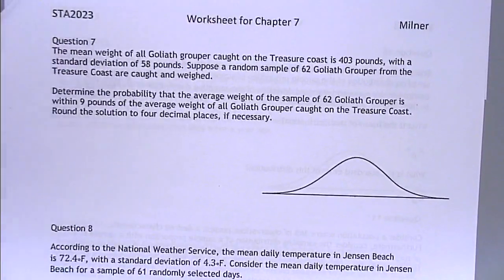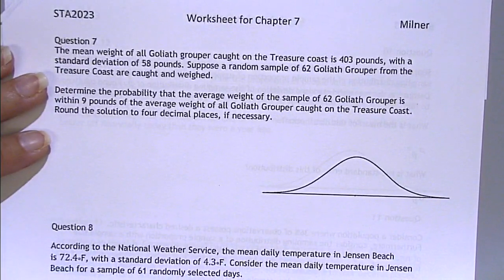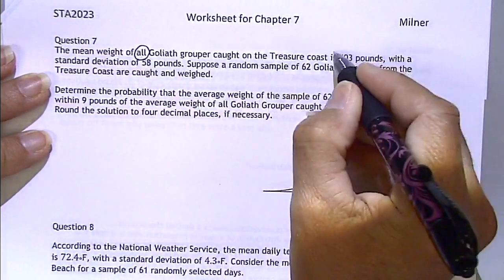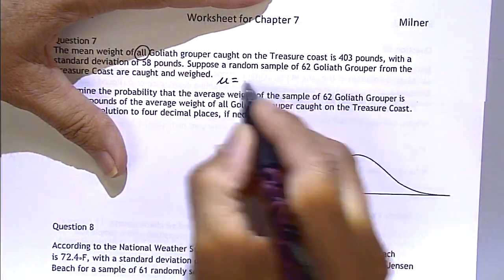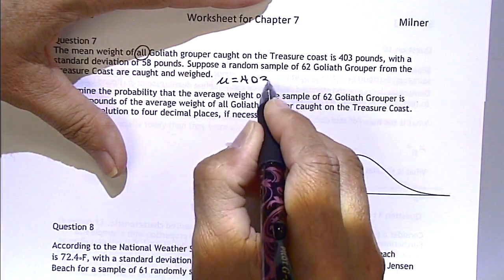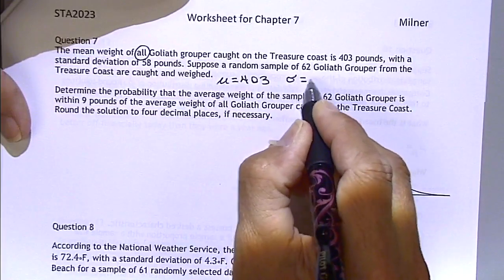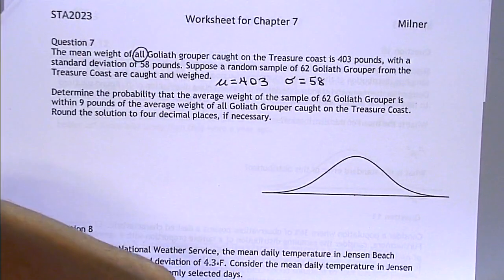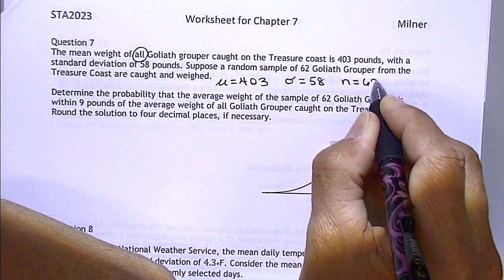Okay, so Goliath groupers, which evidently weigh quite a bit, caught on the Treasure Coast, their average weight is 403 pounds. It said all, so that's going to be my population, right? My population mean is 403. Okay, they have a standard deviation of 58. Since it's talking about the population in the sentence and it hadn't changed anything, it's got to be the population standard deviation. And then they told me this, there's going to be a sample taken of 62.